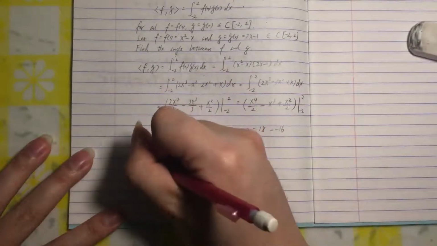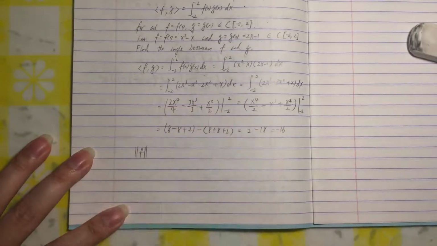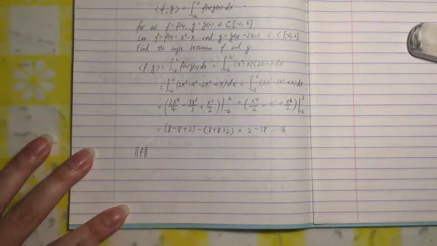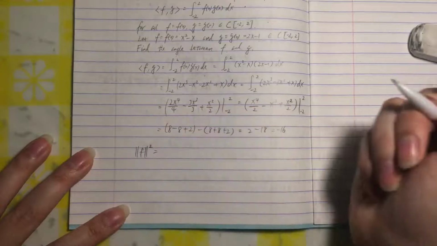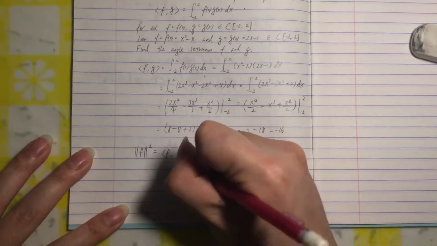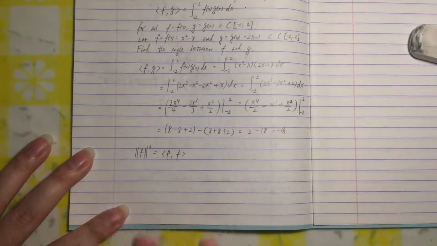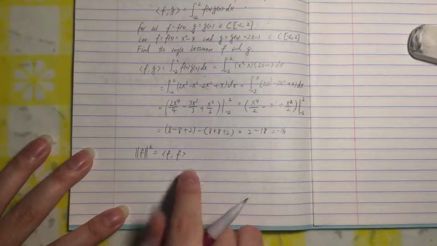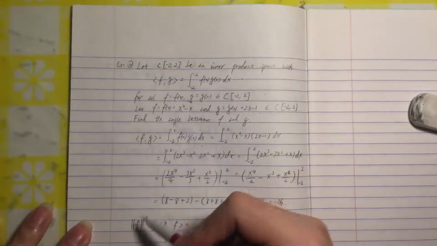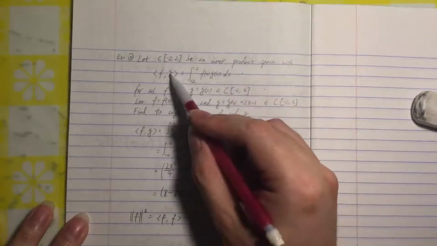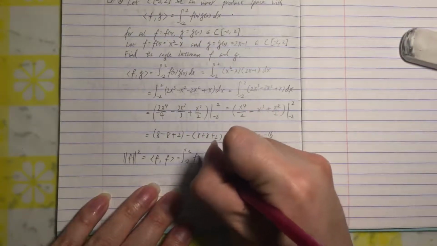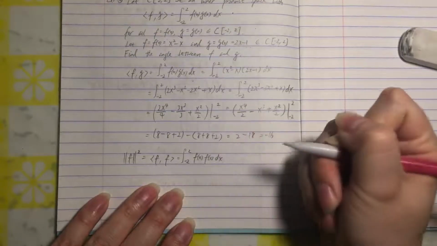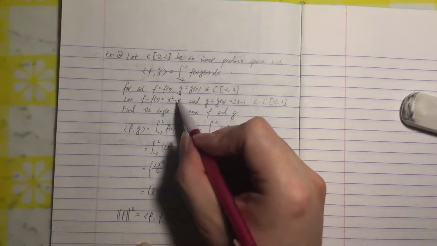Next, let's compute the norm of f. In order to compute the norm of f, let's compute the norm of f squared first. That'll be a little easier. The norm of f squared is the inner product of f comma f. In general, computing the norm of f squared is a little easier than computing the norm of f directly. By its definition, we plug in f for f and f for g. That's the integral from negative 2 to 2 of f of x times f of x dx. And we know that f of x is x squared minus x.